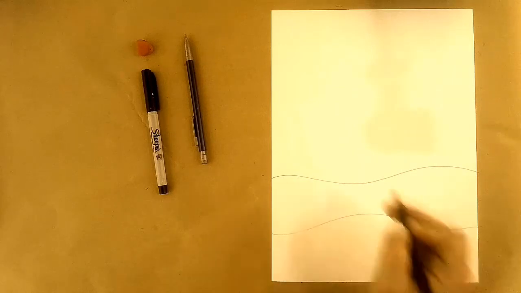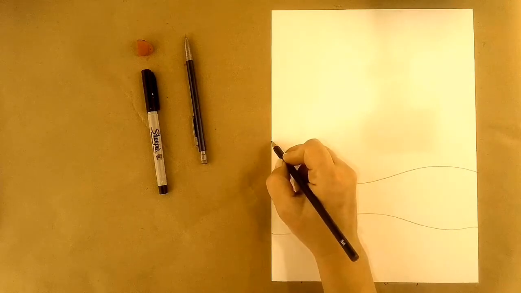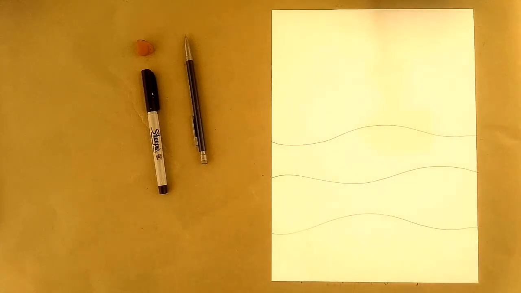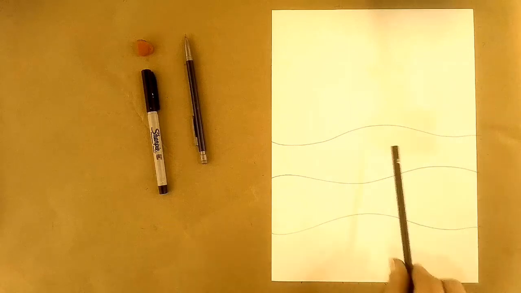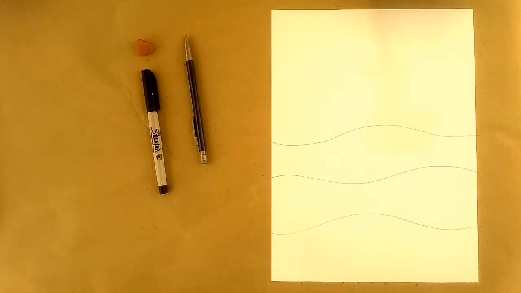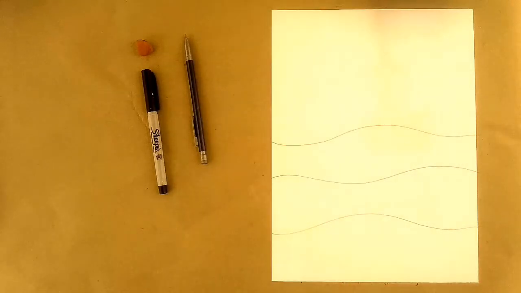Lastly, I'm going to draw my distant hills and the line that will become my horizon line. So once again, I'm just going to make a gentle curve going across my page. Now I have my foreground, my middle ground, my distant ground, and my horizon line. Now that we've established what is ground and what is sky, we can begin drawing trees, shrubbery, rocks, and grass. Whatever you would see in your scene that grows up from the ground or sits on top of the land.